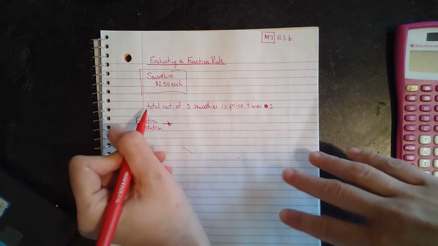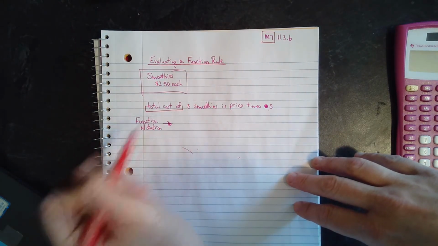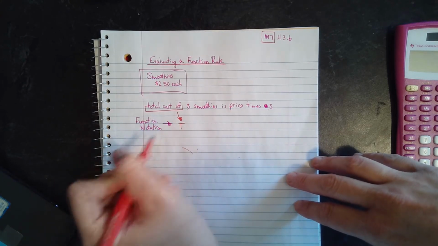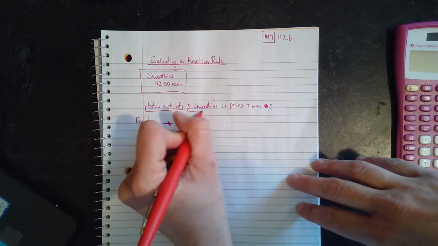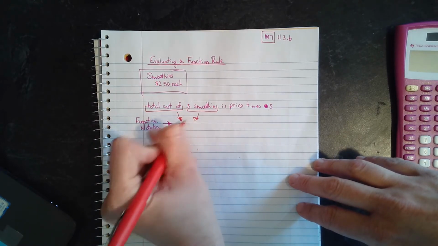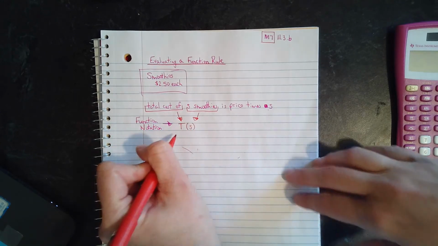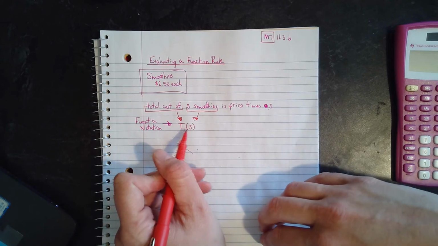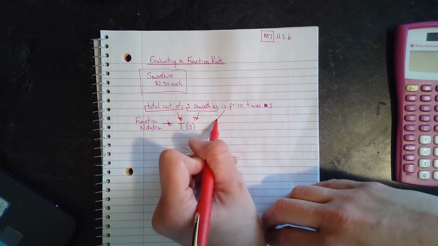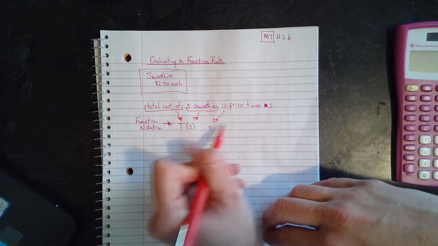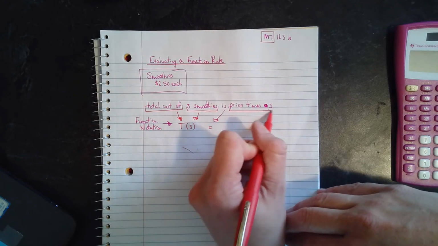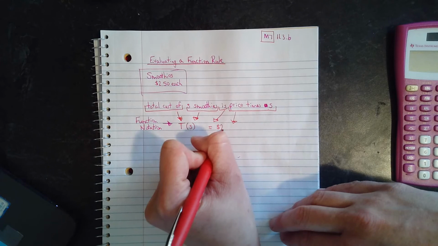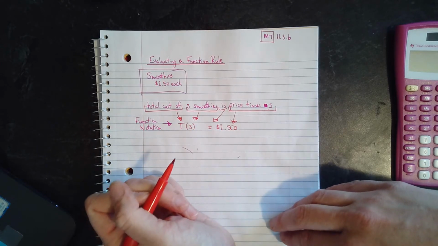So we're going to take this total cost of, and we're going to represent that with a T. And then S smoothies, we're going to show as parentheses S. This does not mean T times S. This means in function notation, total cost of S smoothies is, we're going to put the equal sign, and then price times S, we'll put it down here, and it's going to be $2.50 times S, okay?